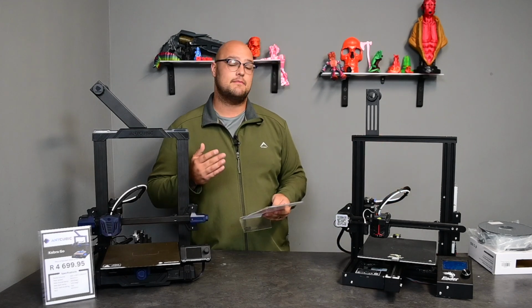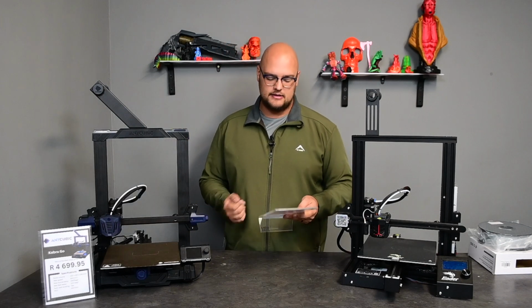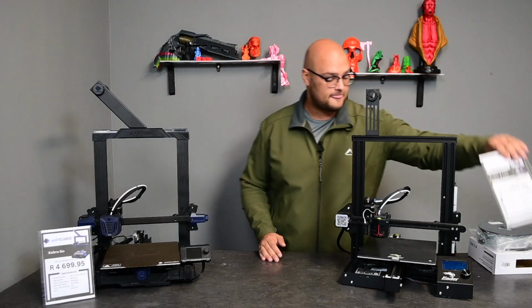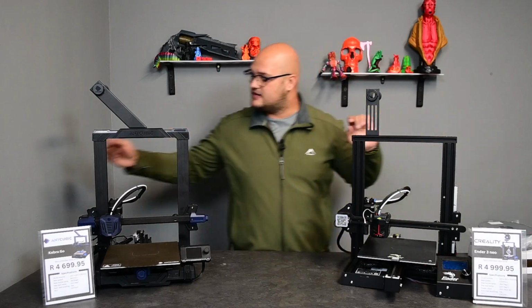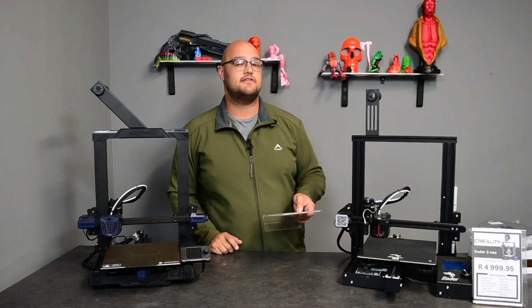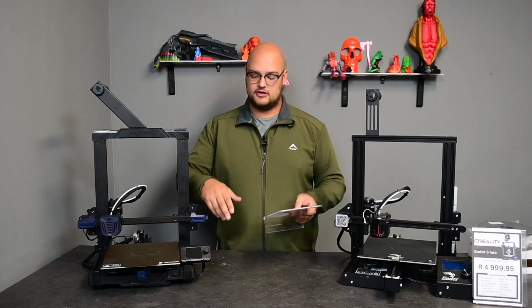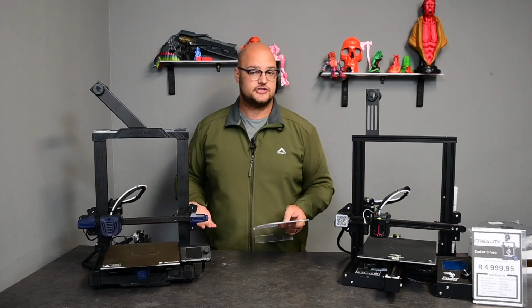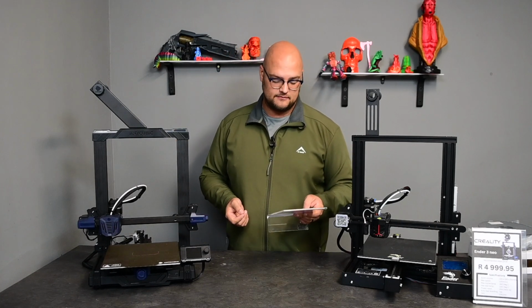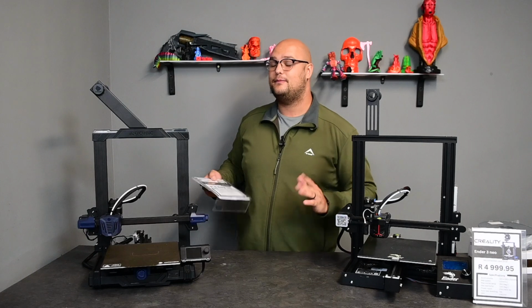It says that it has a max speed of 120 millimeters a second and it has auto bed leveling. On our Anycubic side, we have a price of 4,700 Rand. It has a build volume of 220 by 220 by 250. Its max speed is 80 millimeters a second, and it does have auto bed leveling.